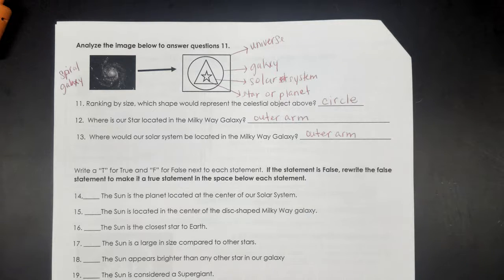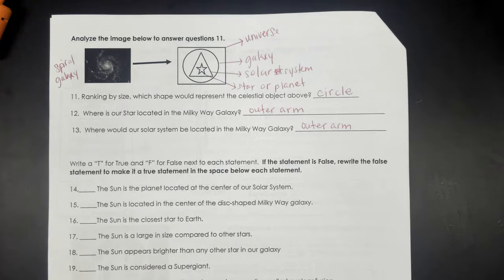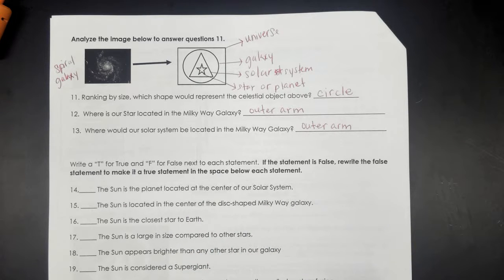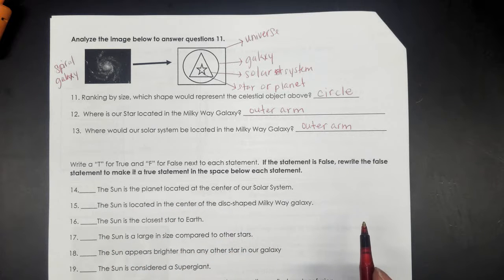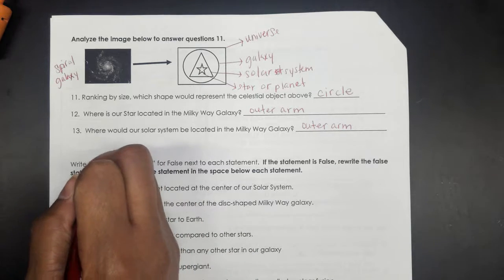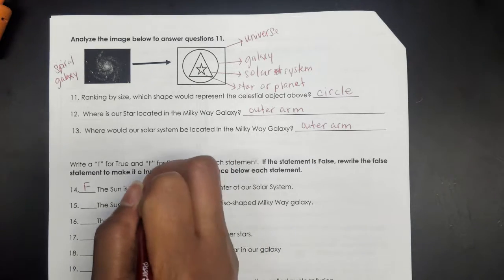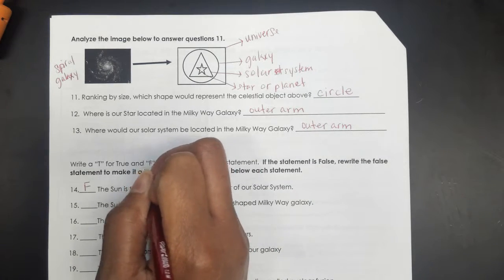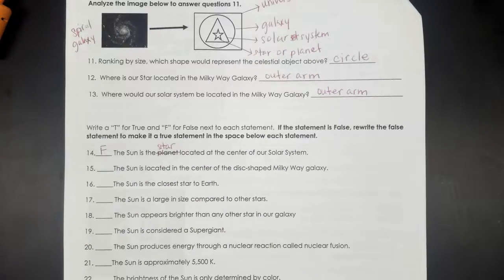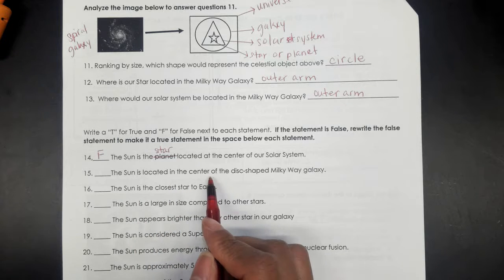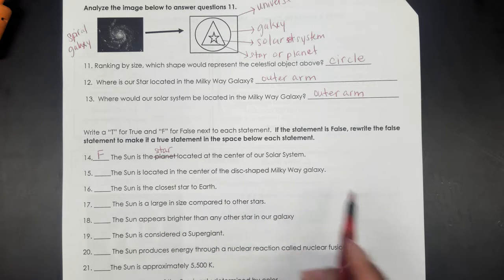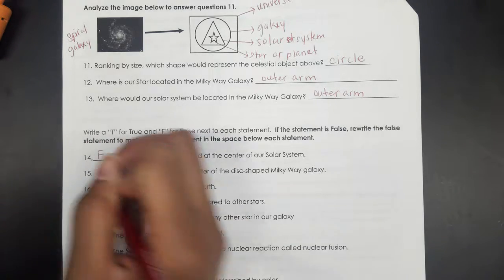Alright, true or false? And we're going to make them true if they are false. The sun is the planet located at the center of our solar system. True or false? The sun is a planet? Oh, no. The sun is a star. So this is false. What word are we going to cross out? Planet. And change it to star. Good job. The sun is located in the center of a disc-shaped Milky Way galaxy. False. It's located where? In the outer arm. All right.